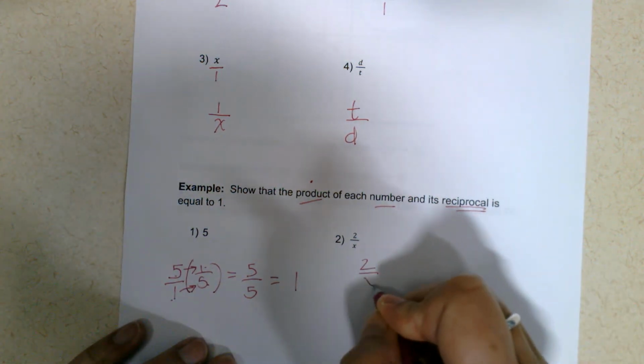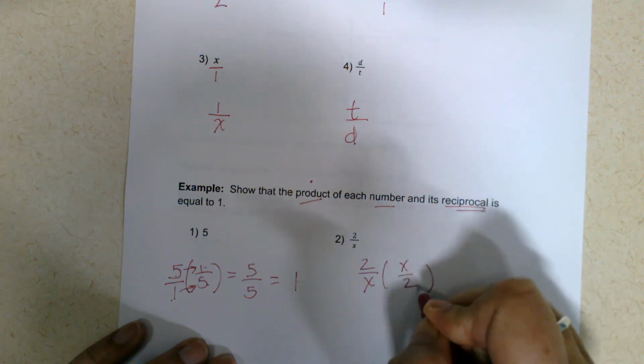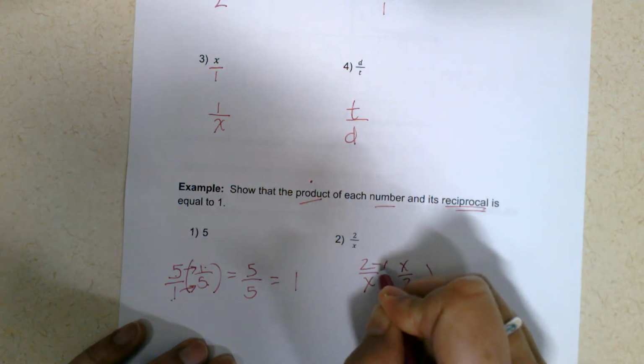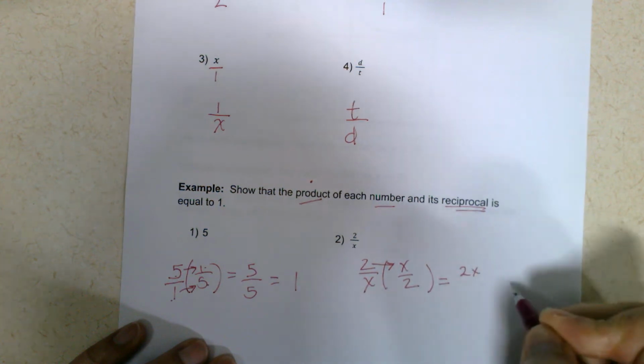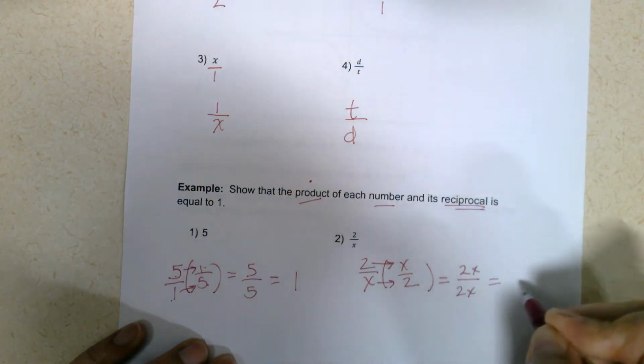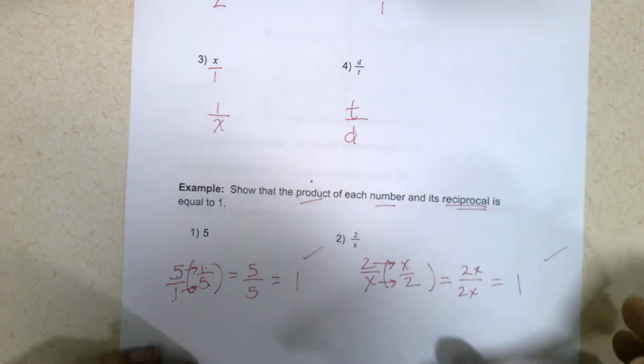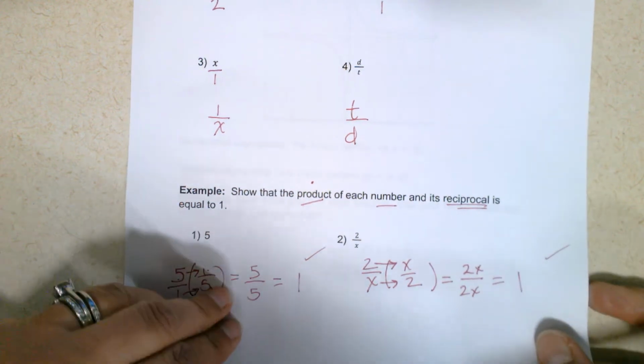So 2 over x, the product times its reciprocal, x over 2, equals, let's multiply across, 2 times x is 2x, x times 2 is 2x, 2x divided by 2x is 1. These both check out, and that's it. Let's go to our next examples.